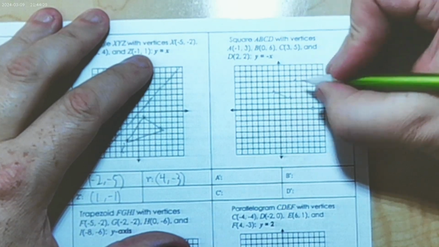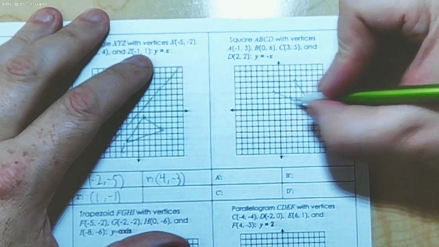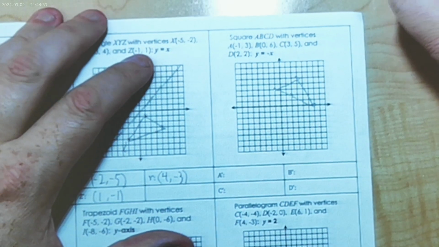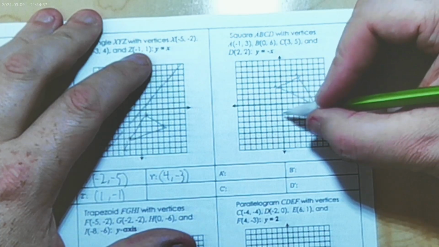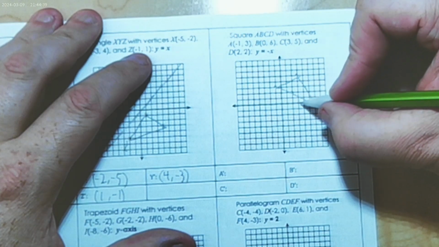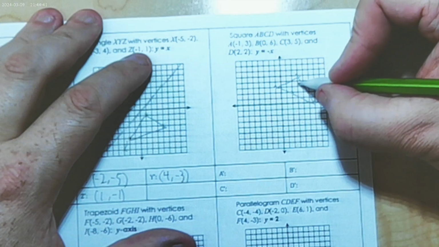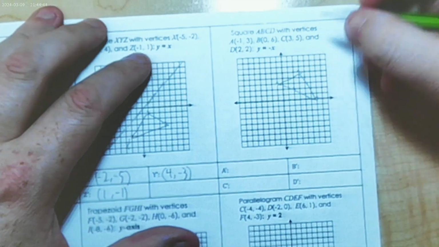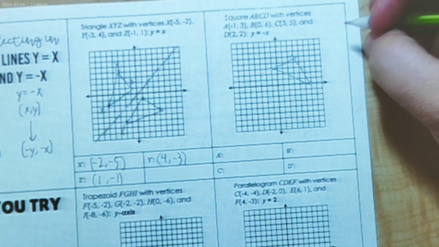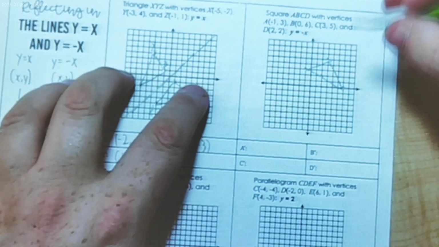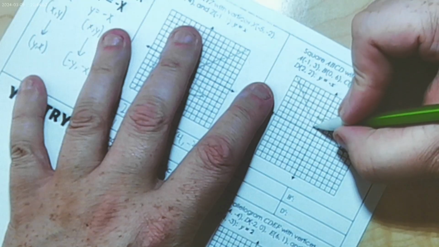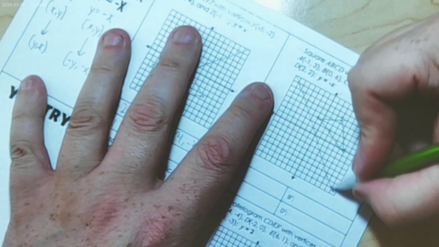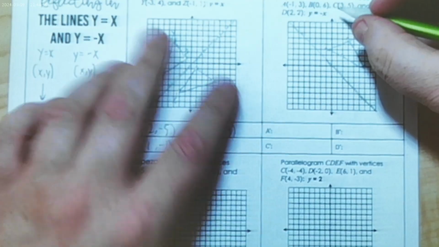This is a pretty oddly shaped quadrilateral, but who am I to judge? Pretty oddly shaped square, actually. And we're going to be reflecting about y equals negative x.